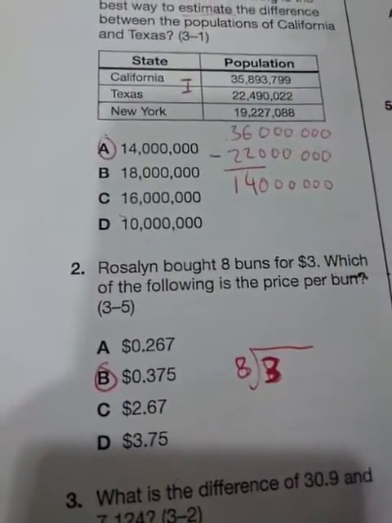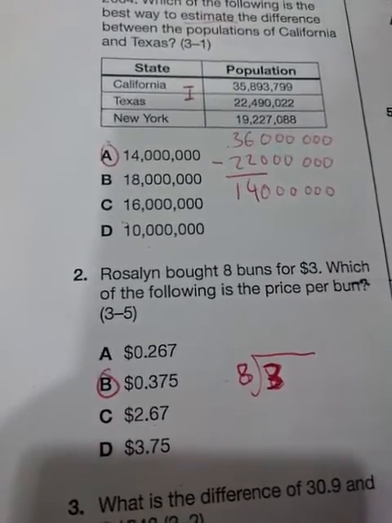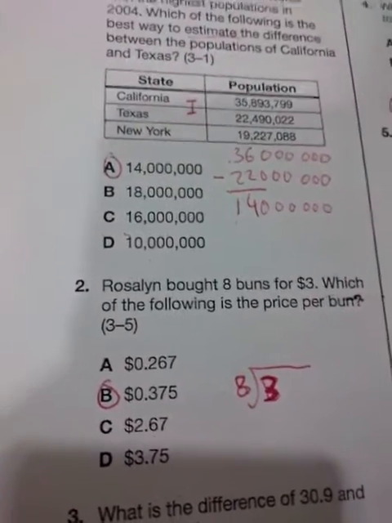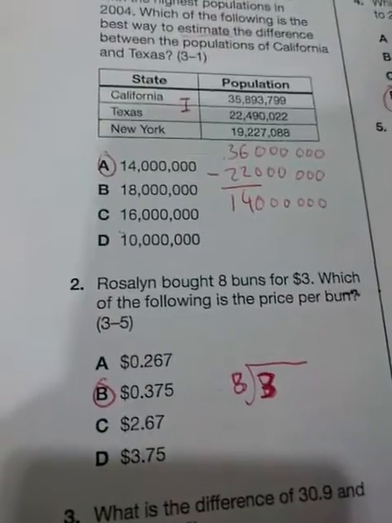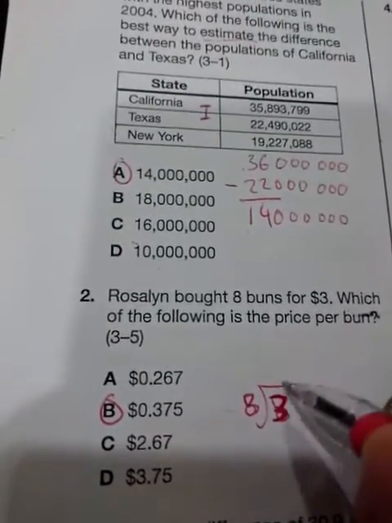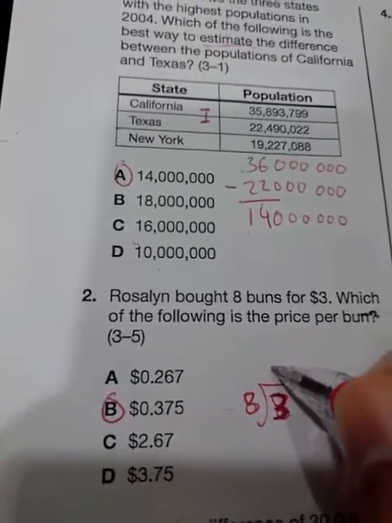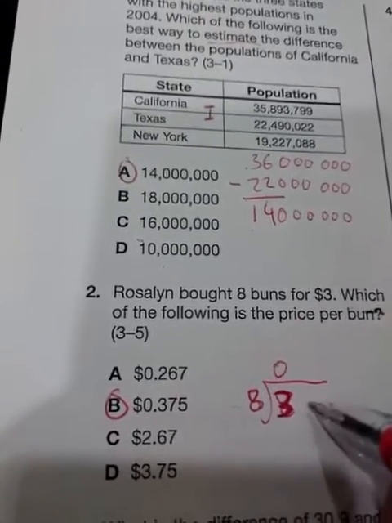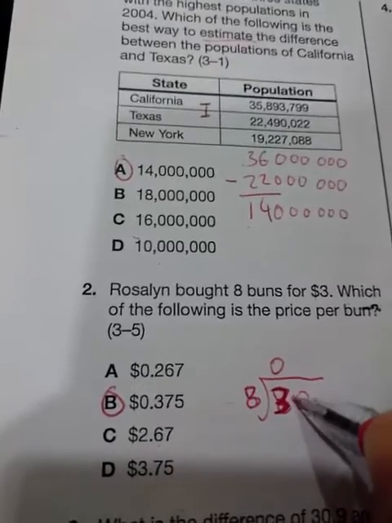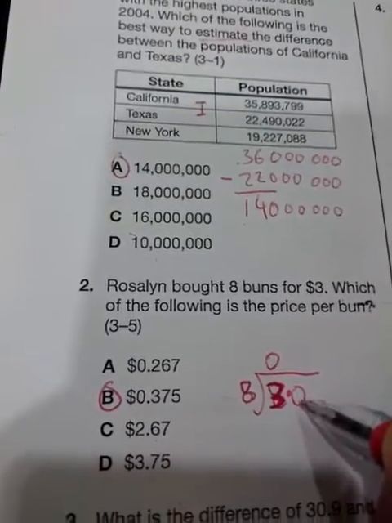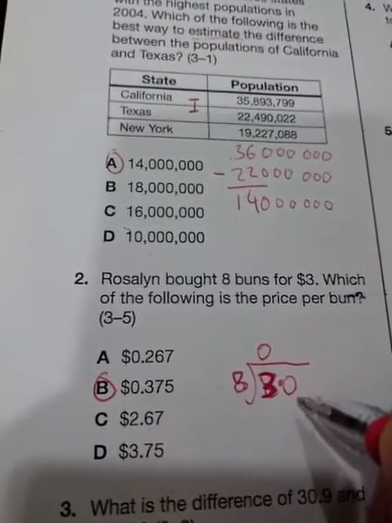Question 2, 8 buns for $3. So we need to divide $3 by 8 to see how much it costs for 1 bun. So let's see, 8 does not go into 3. So that means we put a 0 here. Now we need to add a 0 after the 3, and in doing so we add a decimal place. Now we can continue with the long division.